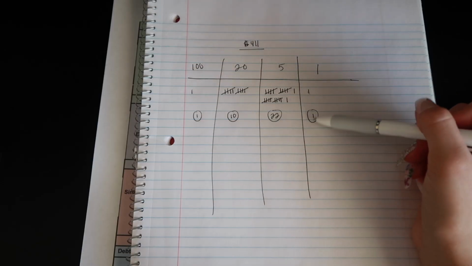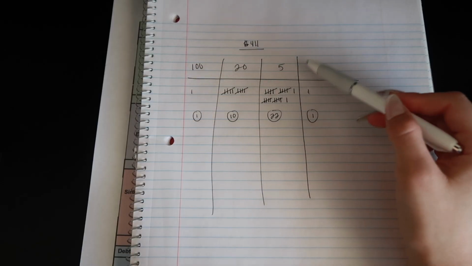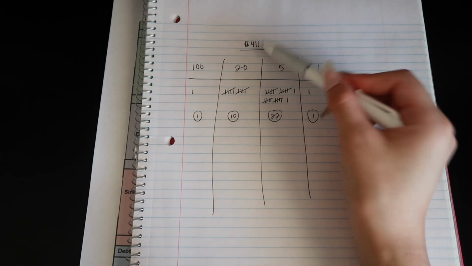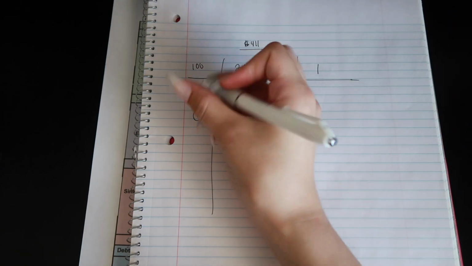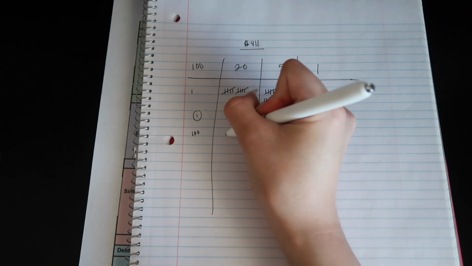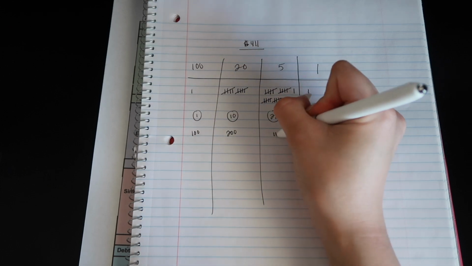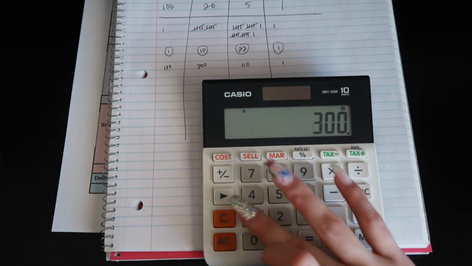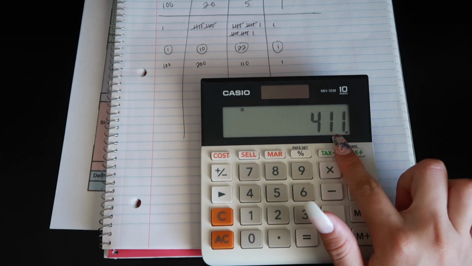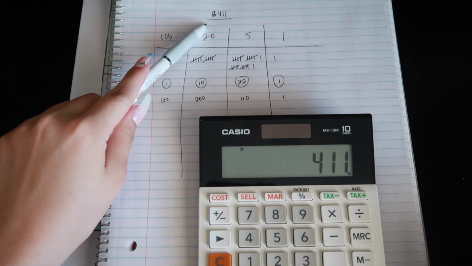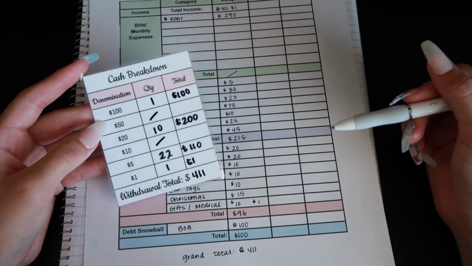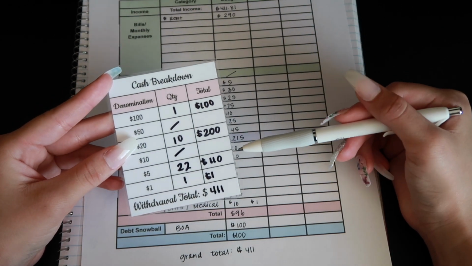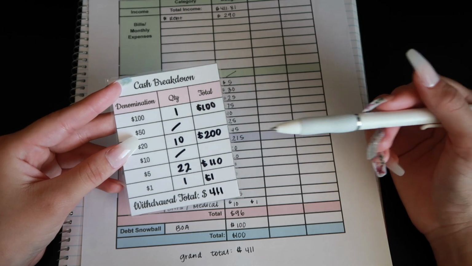Alright, so after I've done that and I figured out how many of each bill that I need, I go ahead and I make sure that this is equal to the $411 that we need to take out. So this would be $100, this would be $200, this would be $110, and this would be $1. And if we add that up, we'll see that that matches the amount that we said earlier that we needed to take out. Alright, so after I do that, I write the totals on my little cash breakdown card, so that way whenever I go to the ATM or the teller, I can pull out exactly what I need.